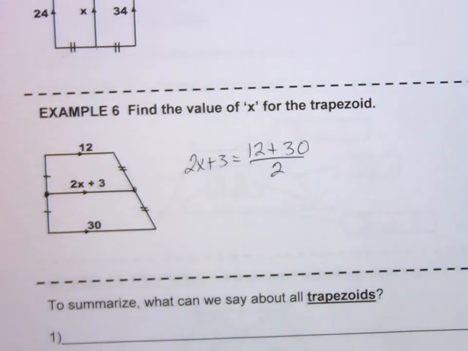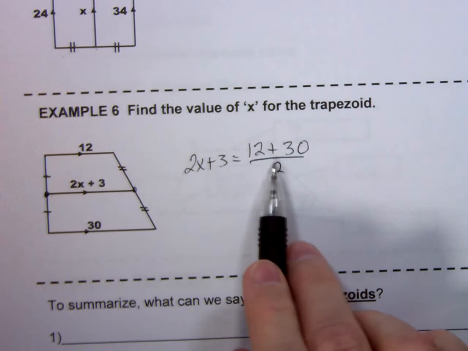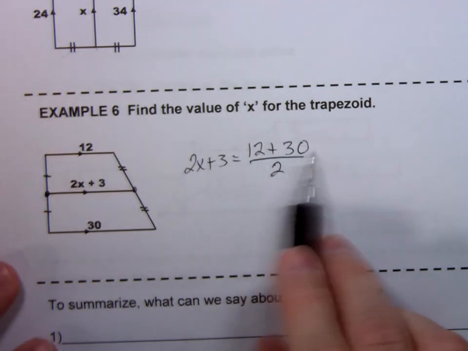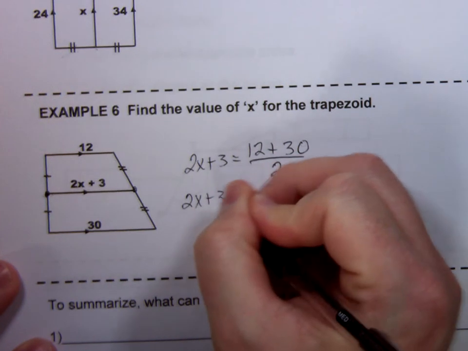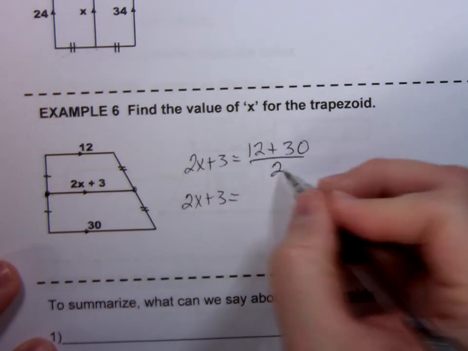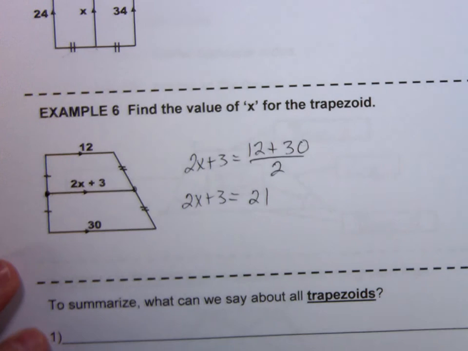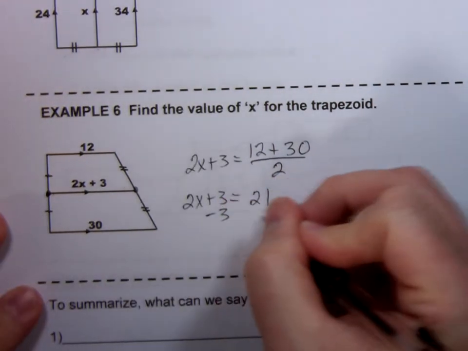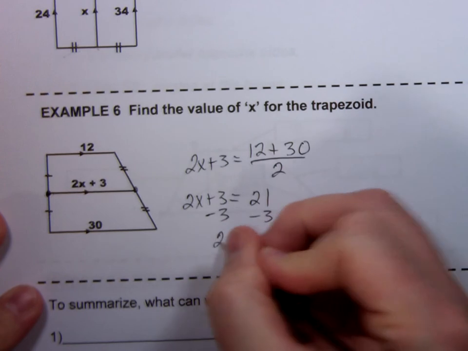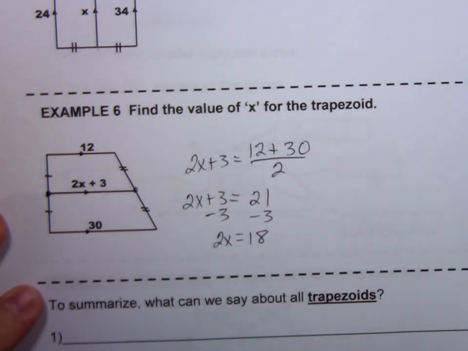Now typically when I've set up this formula, I like to get rid of that 2, but that's when there's a bunch of variables. That's all numbers on this side. So 12 plus 30 is 42, and 42 divided by 2 is 21. So then we just finished getting x all by itself. I subtract 3 and then divide by 2.